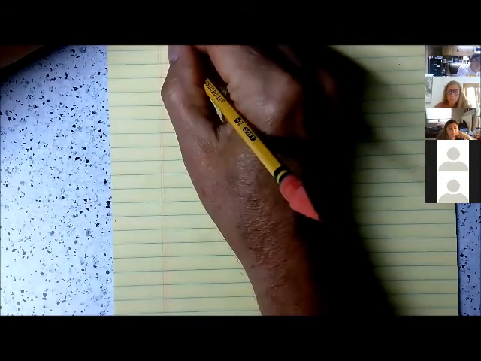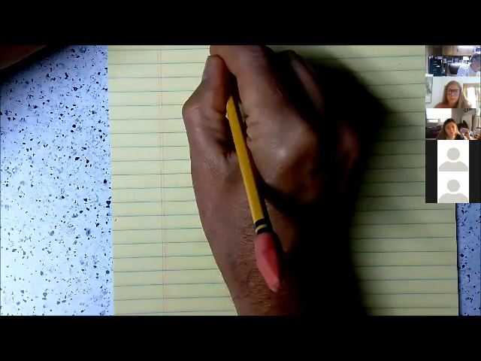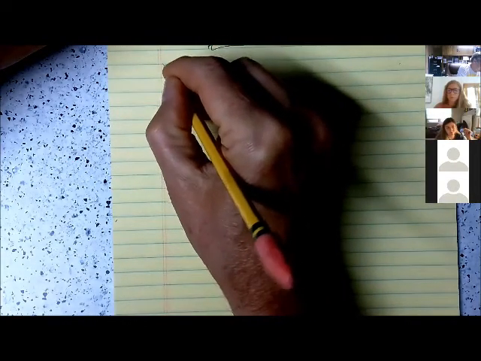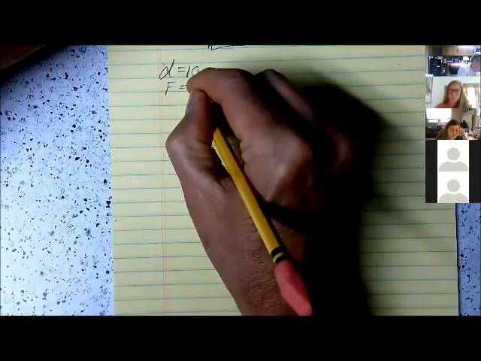Okay, number 1 is you are pushing a shopping cart straight across a level floor, a total distance of 10 meters. You apply a constant force of 17 newtons in the horizontal direction. Calculate the work done on the cart by you.